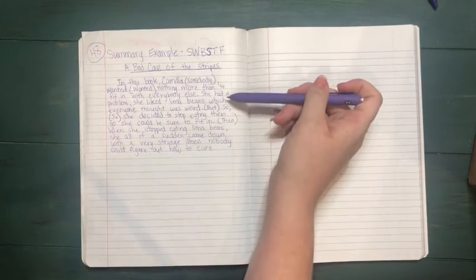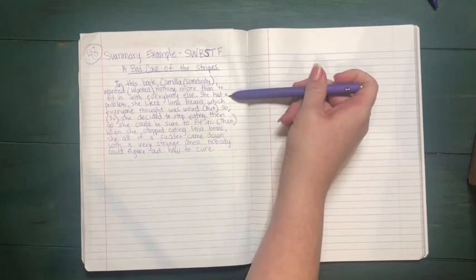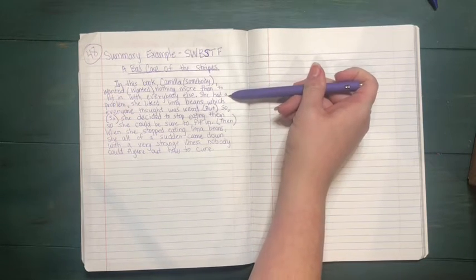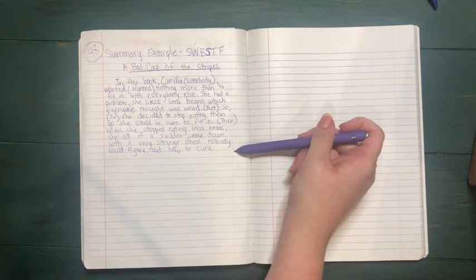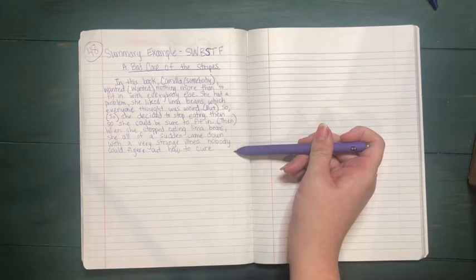So we're showing the progression of this becoming the problem because she wanted to fit in. So as she's trying to fit in, she's suddenly having all of these reactions to trying to be someone who she's not.